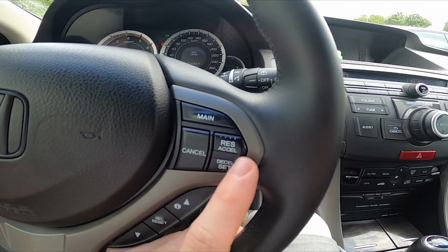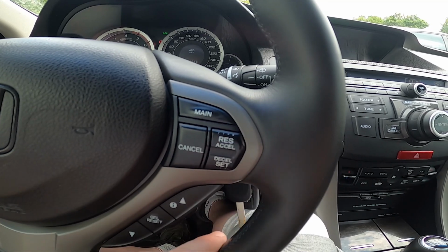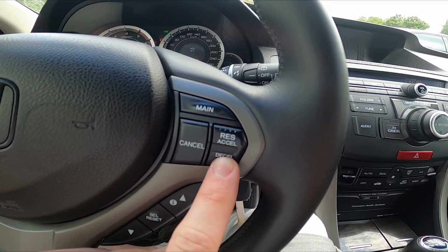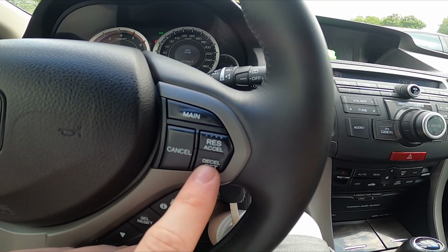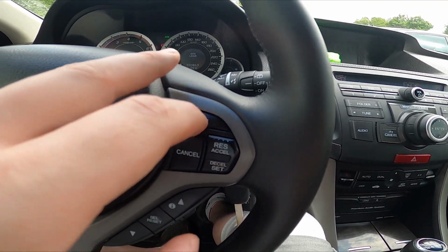Once it's set, you can increase the speed by pressing Res acceleration button or decrease by pressing deceleration button. To pause cruise control, press Cancel. To start it over, press Set again. To disable cruise control, press this Main button again.